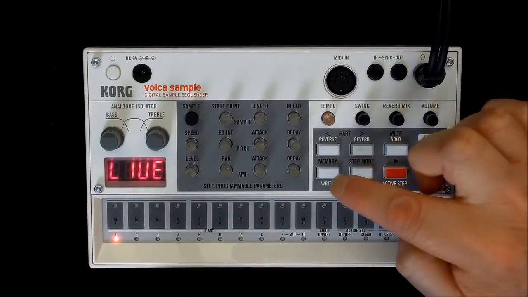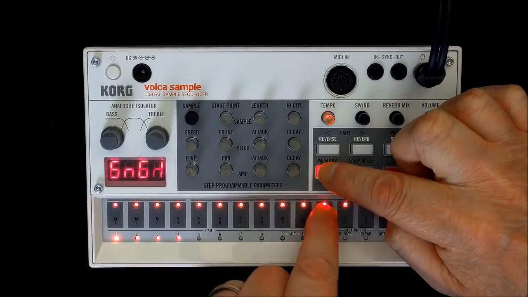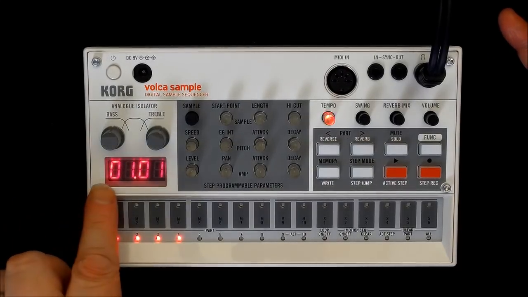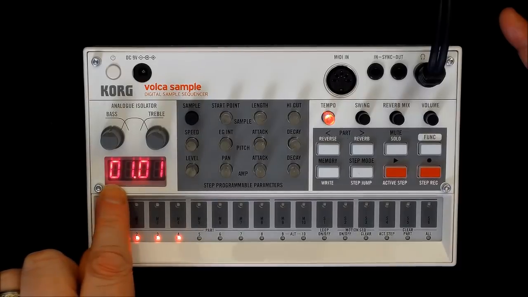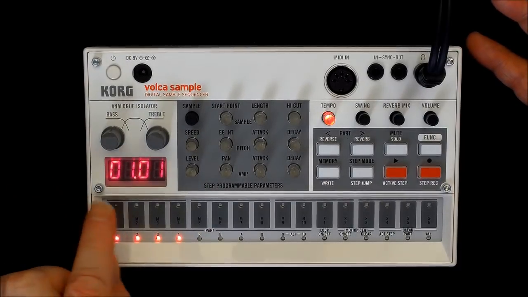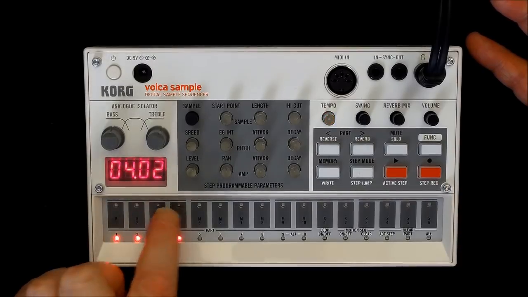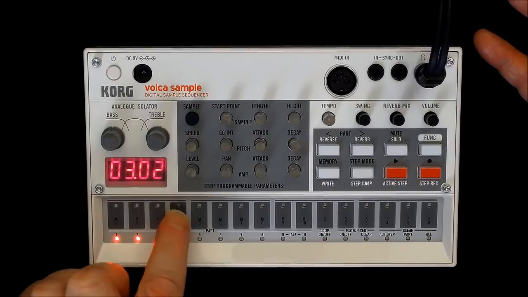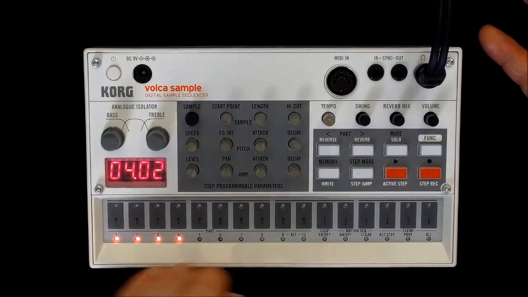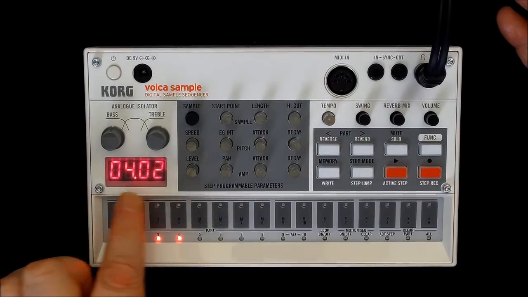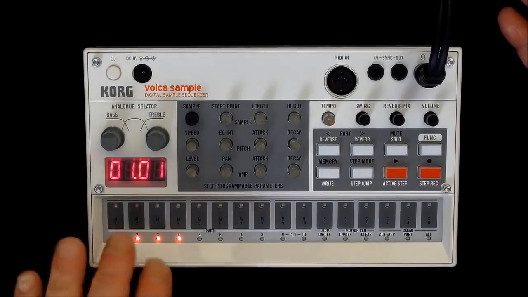To enter song mode, you hold memory, and we'll choose song number 1 because that's what we're going to write to. First off, you will see there are 2 numbers here in the display, 0, 1 and 0, 1. To select the step, you just go along like this. So that's the 2nd step, that's the 3rd step. This is the 4th step in the song, so it will travel along like that. The numbers next to it indicate the pattern.